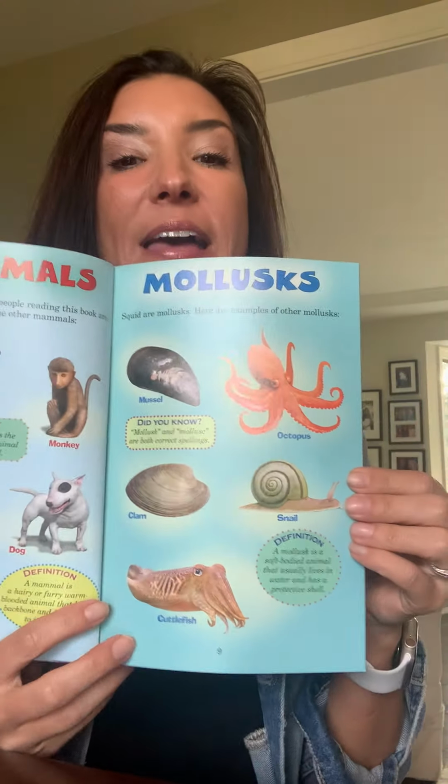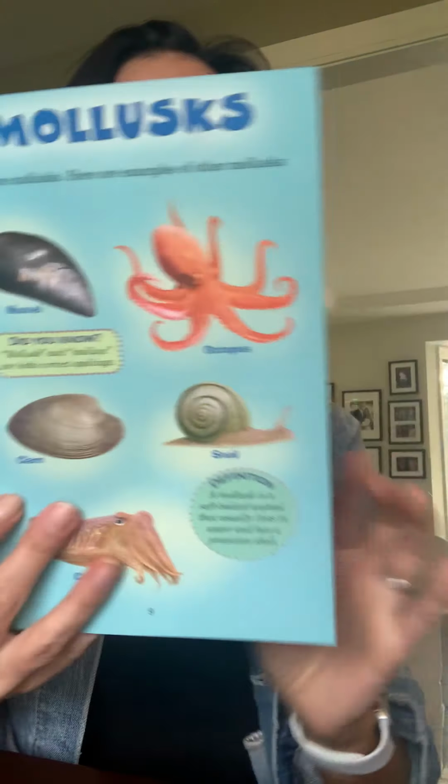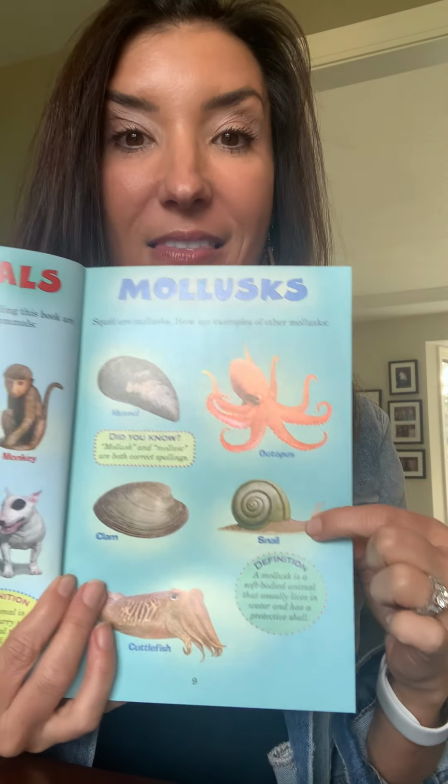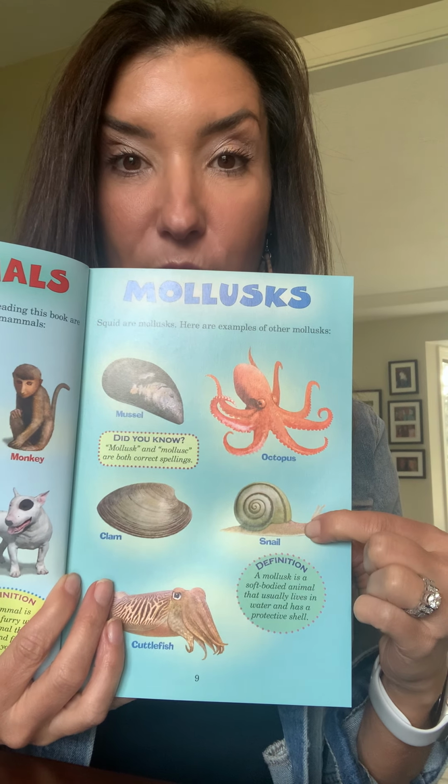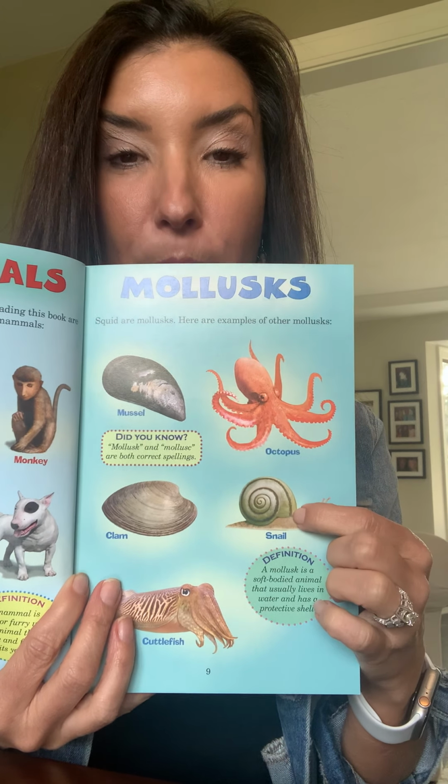All right, so let's go back to mollusks. Examples of mollusks. Squid are mollusks, and here are examples of other mollusks: mussel, clam, a snail, which, if you look at the life cycle video for science, I show you pet snails that we have right now in an aquarium. Octopus, cuttlefish, that is so funny.